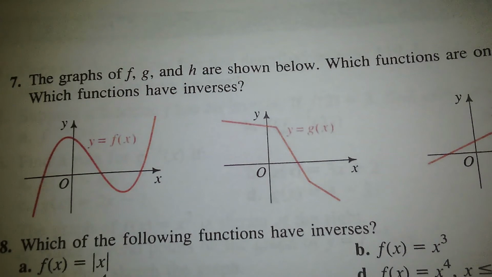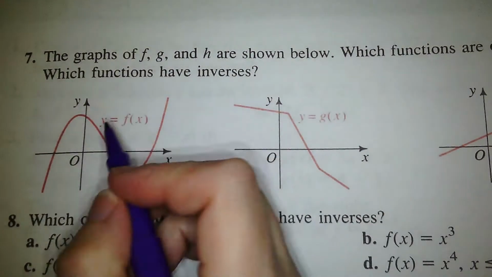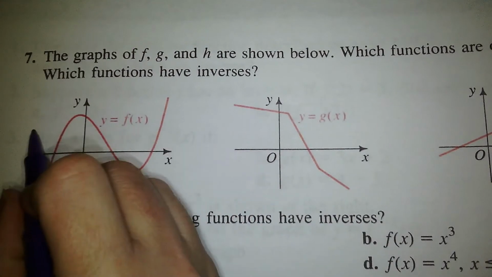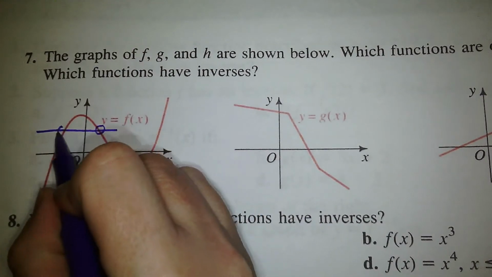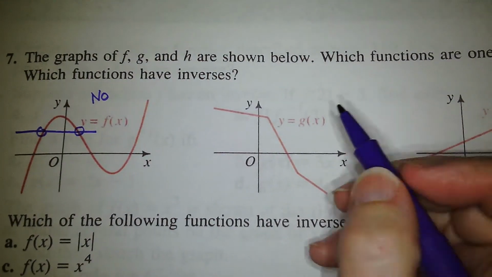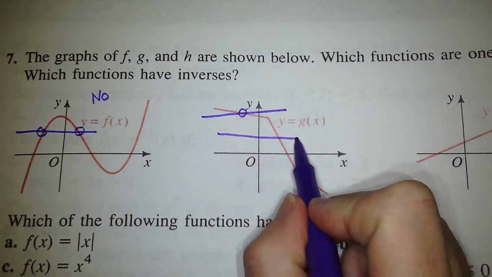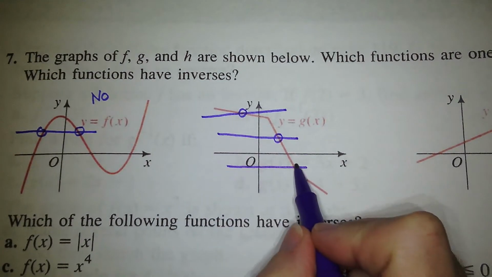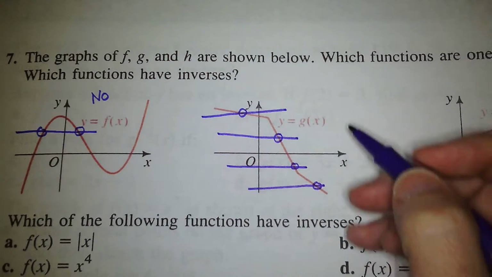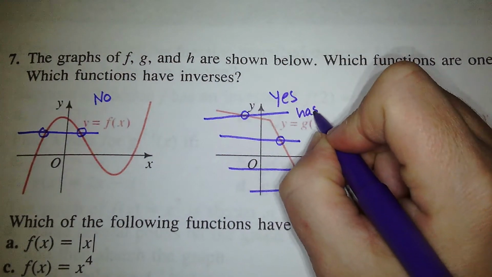The first thing is we want to do a horizontal line test to choose whether or not it's 1-to-1. And in this case, this is a no. And the second one, I wasn't very horizontal, but I hope you can tell. This is a yes. So this has an inverse.